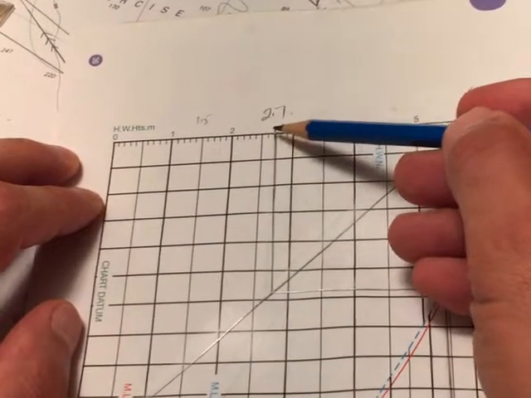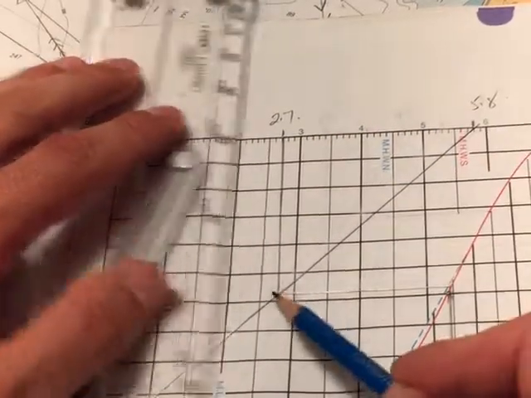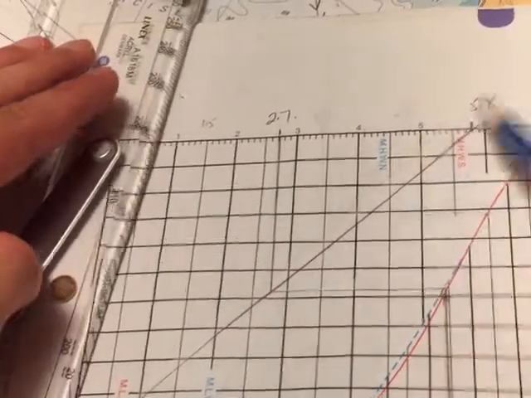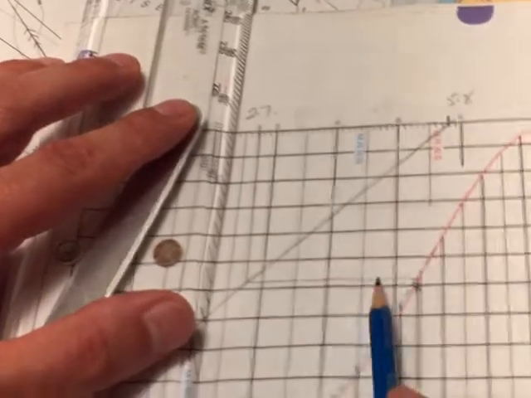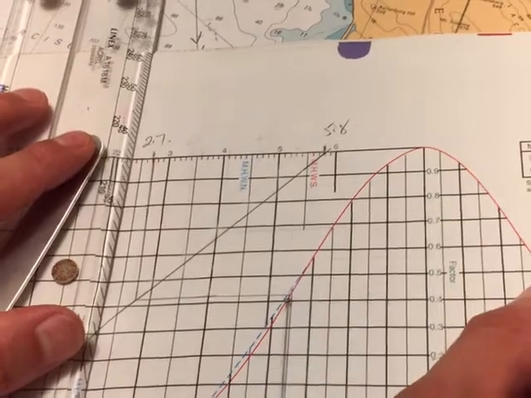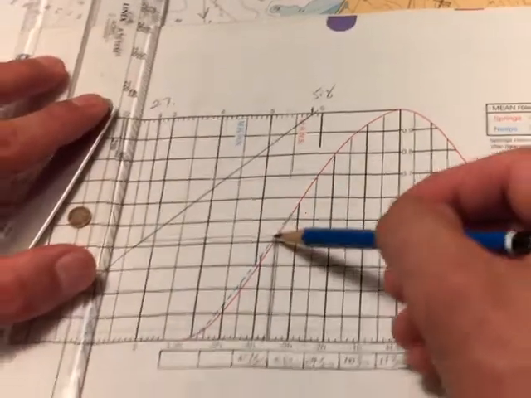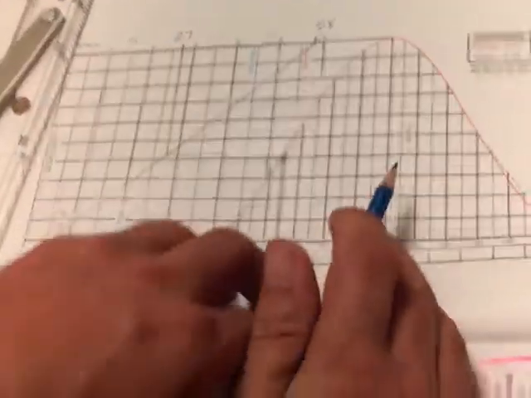Mark that off. We draw a line straight down to the diagonal that we drew between low water and high water, and then from that point we draw straight over to the red line because we know we're dealing with springs, right? From that point we go straight down and we see where it falls.